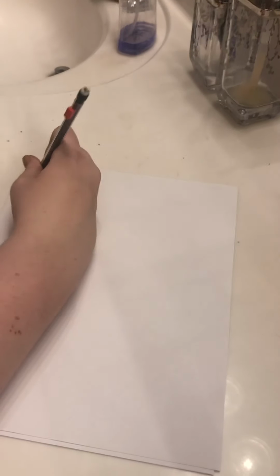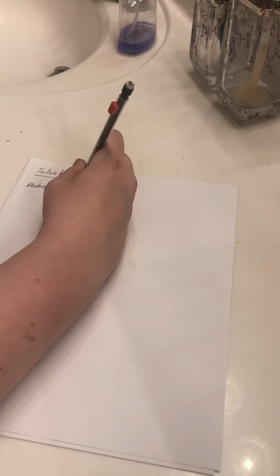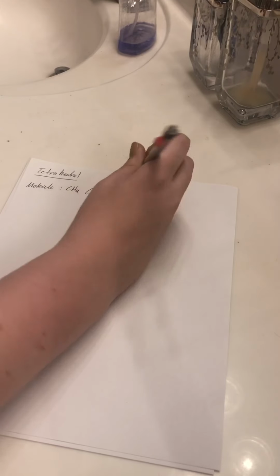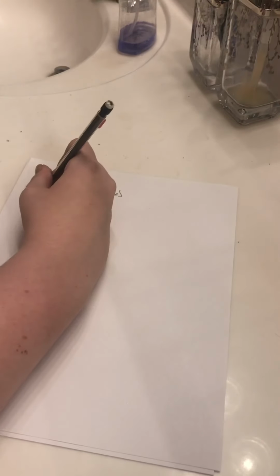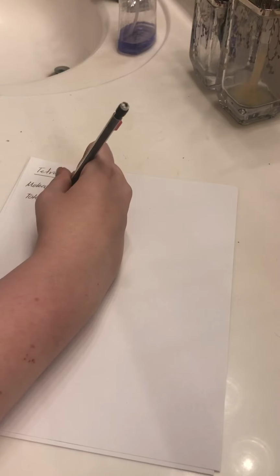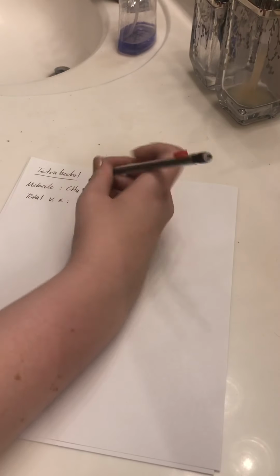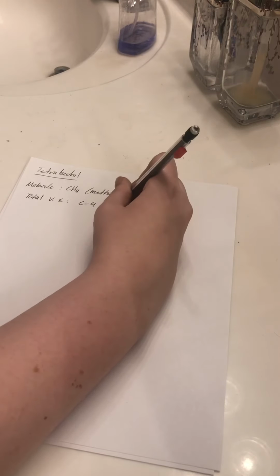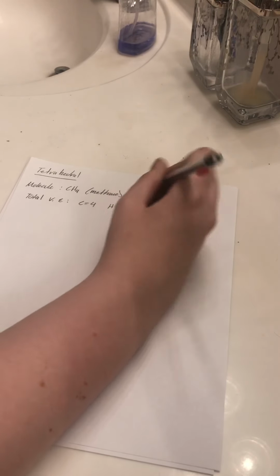All right, and then the molecule that I'm going to be using to represent this is CH4, which is methane. For the total valence electrons, carbon has 4, hydrogen has 1, as we saw in other problems.